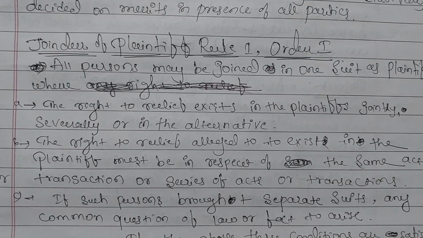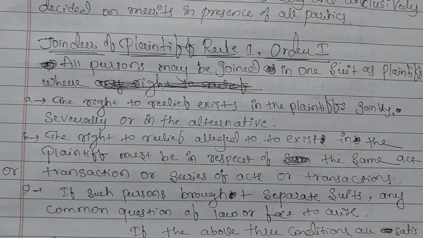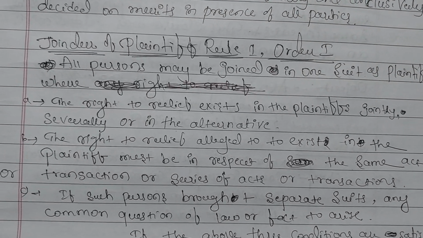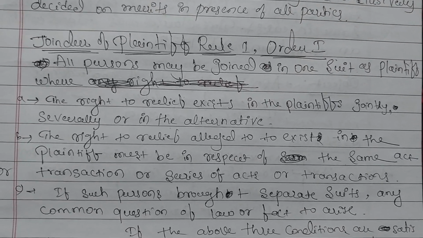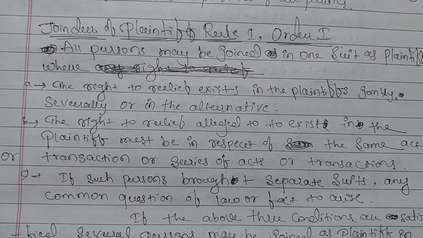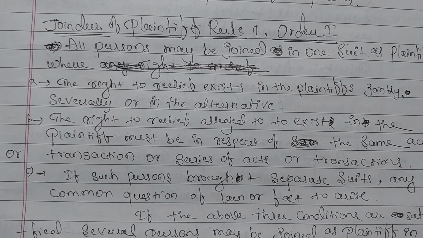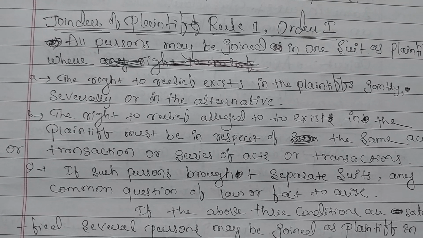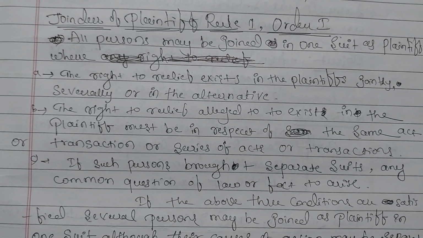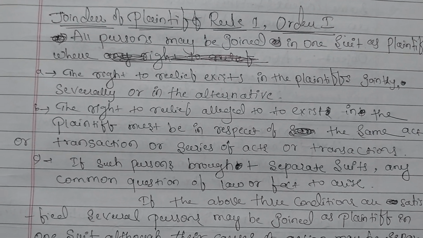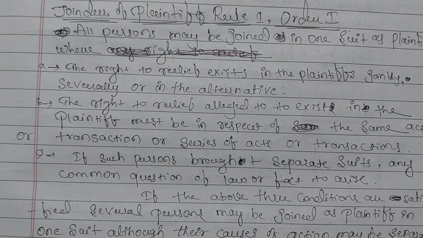Joinder of plaintiff, Rule 1, Order 1. All persons may be joined in one suit as plaintiffs where the right to relief exists in the plaintiffs jointly, severally, or in the alternative. The right to relief alleged to exist in the plaintiff must be in respect of the same act or transaction or series of acts or transactions.